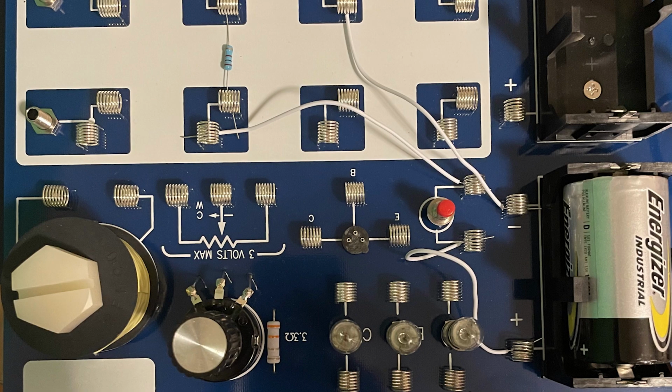Next step is I'm going to show you how to make 3 measurements. Number 1, measure the voltage of the battery. Number 2, measure the value of the resistance. Number 3, measure the voltage across the resistance. So those are the 3 measurements. Now, I've already connected the circuit, but let me explain that to you.